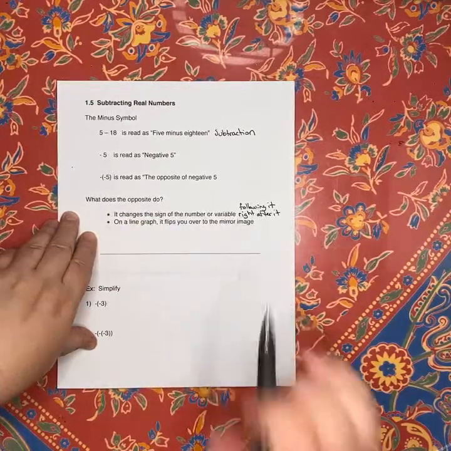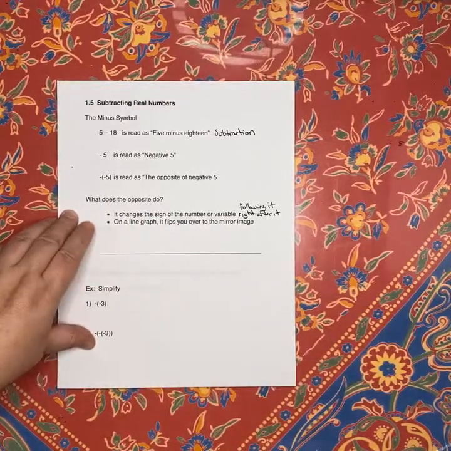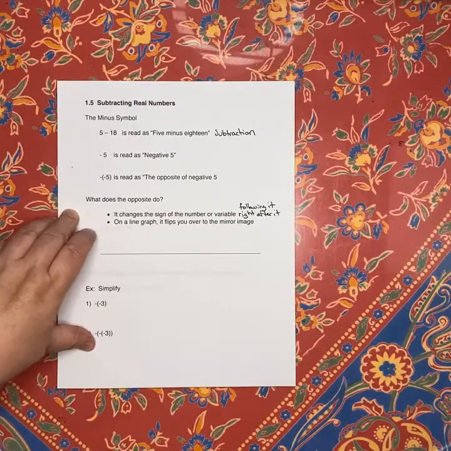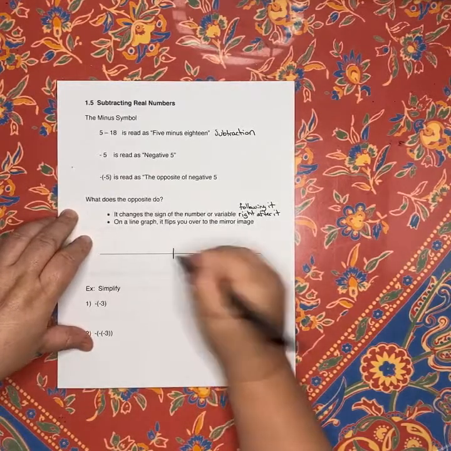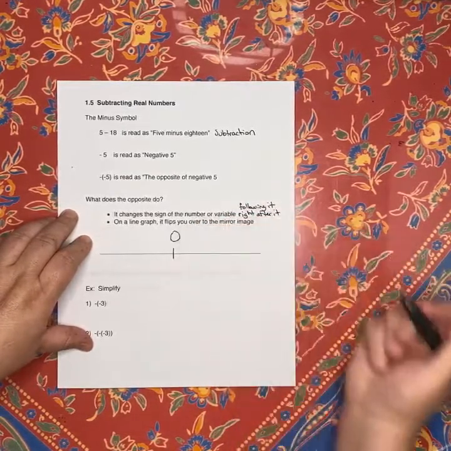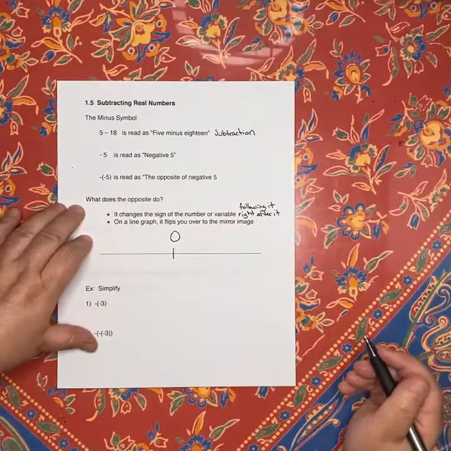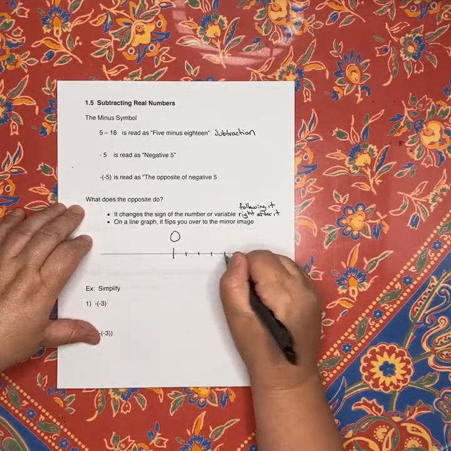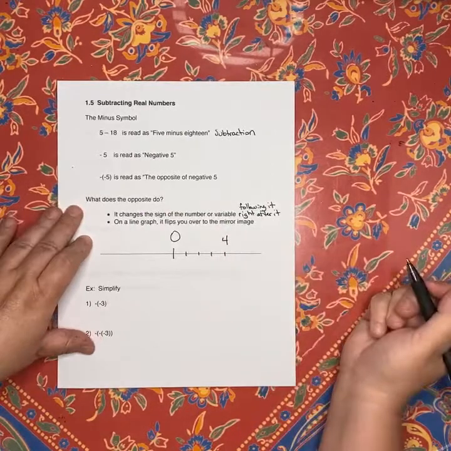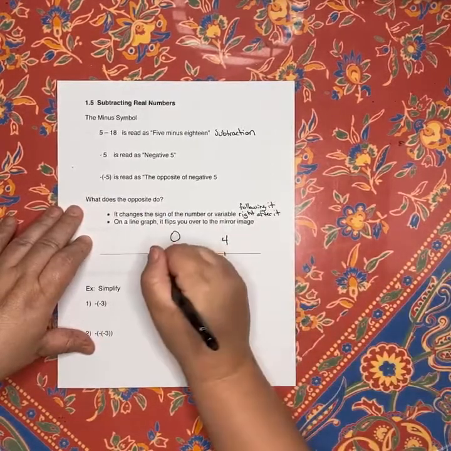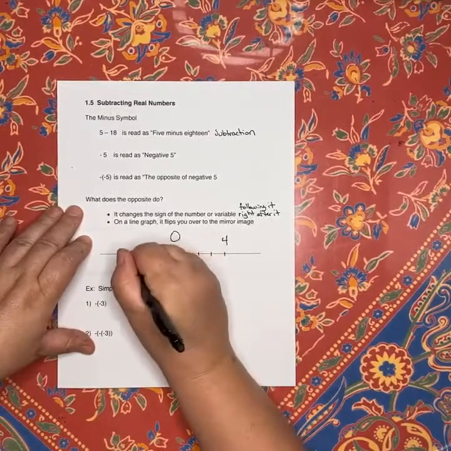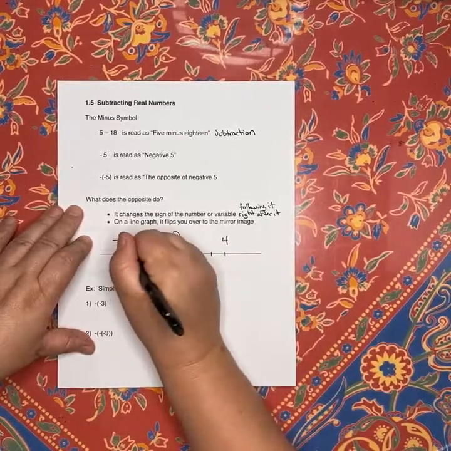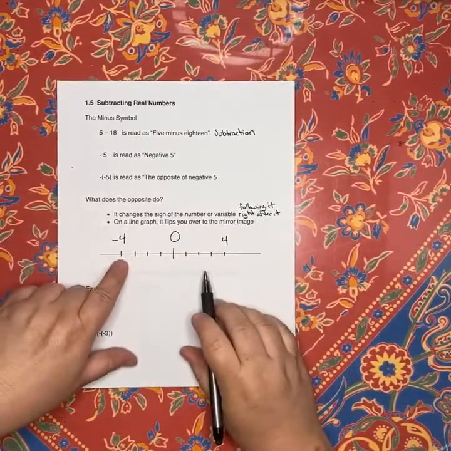On a line graph, what is an opposite? It flips you over to the mirror image. So much like the upside down, but this is not quite upside down, it's the other side of 0. If I am at 4, the opposite of 4 sits over here.